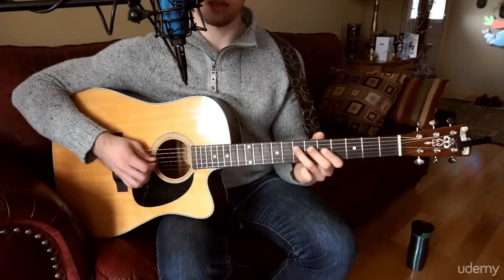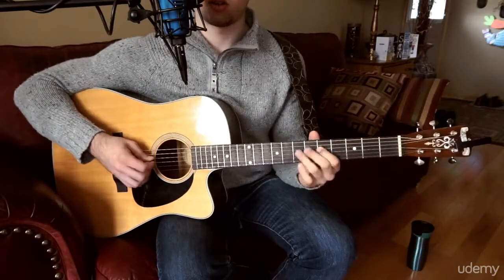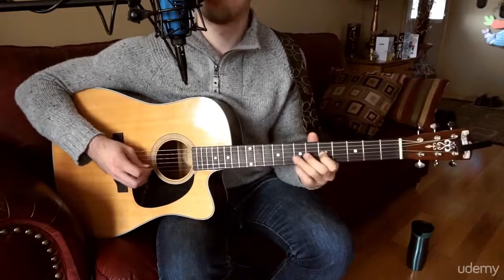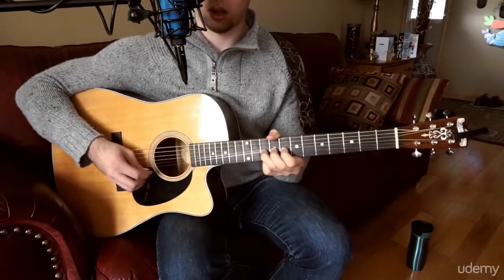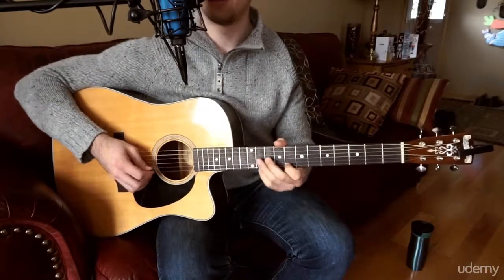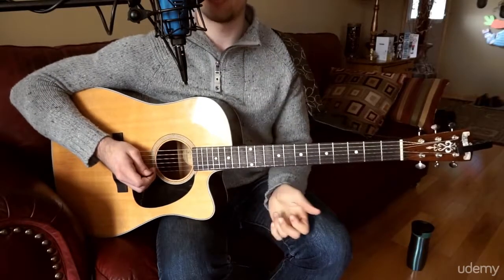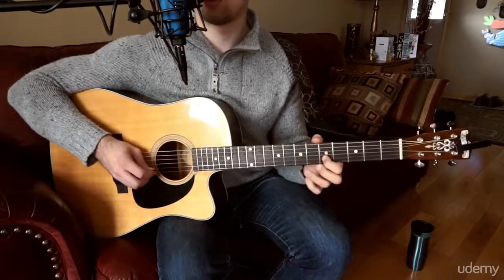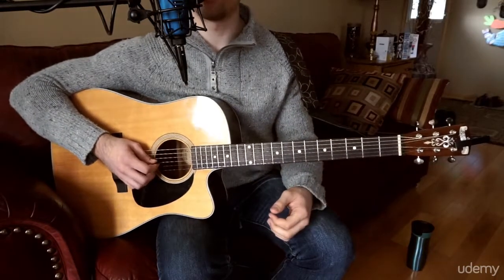So in all these examples, I moved upwards and I did a bend going into another pattern, or going up to another string, and these are all outside bends.